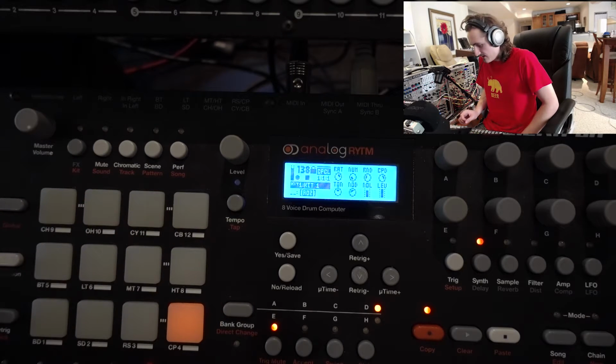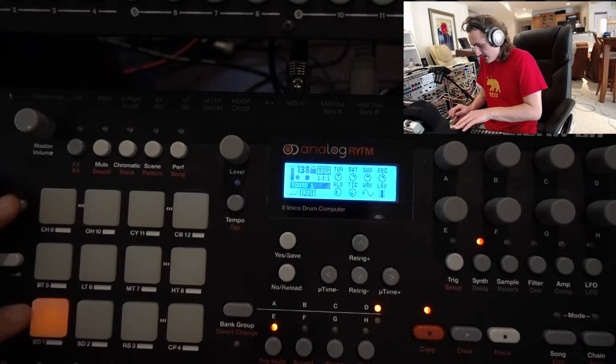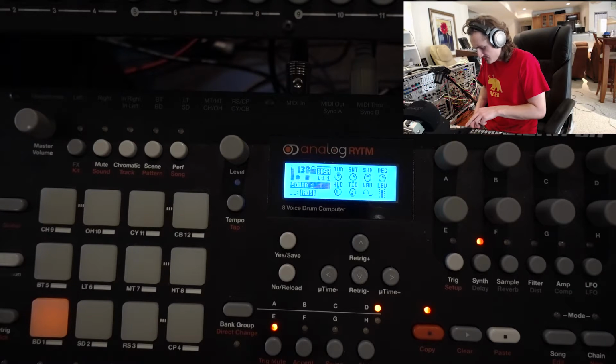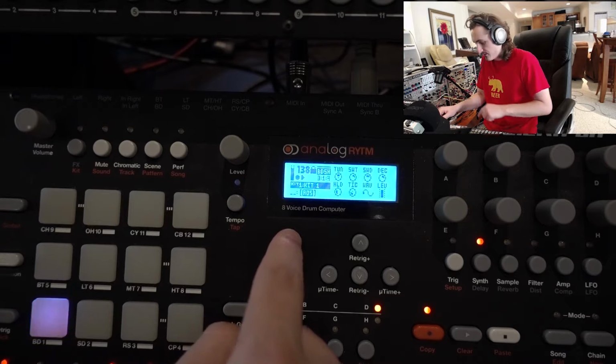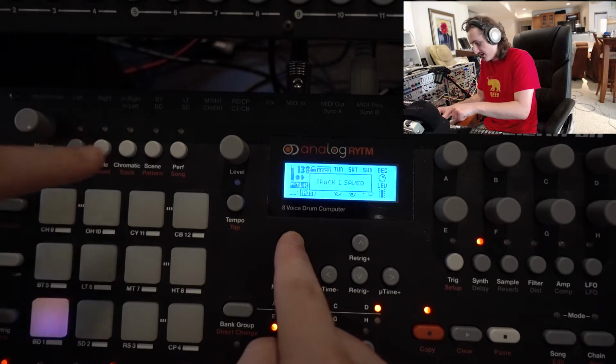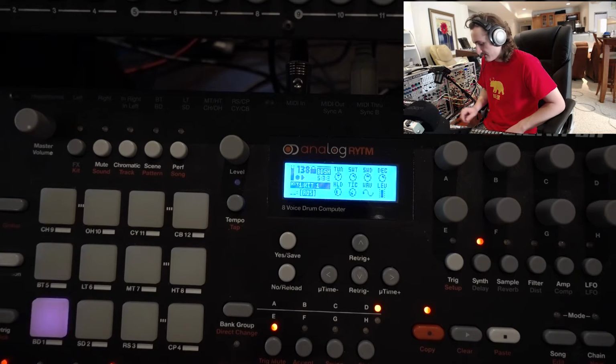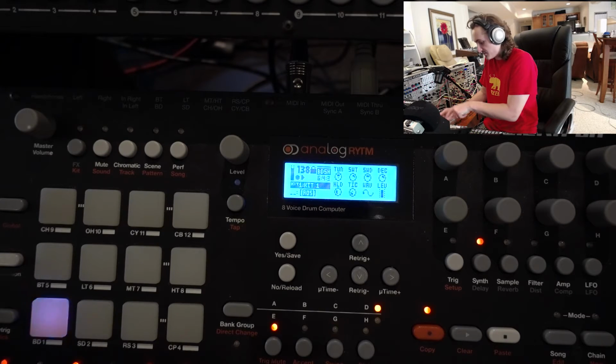Let's go ahead and take a look at track and pattern. So let's say we have a track, a kick drum track. So let's go ahead and make a sequence. Let's say you're pleased with it. Let's hit yes and hit track. Track 1 saved. So now you can make some changes.